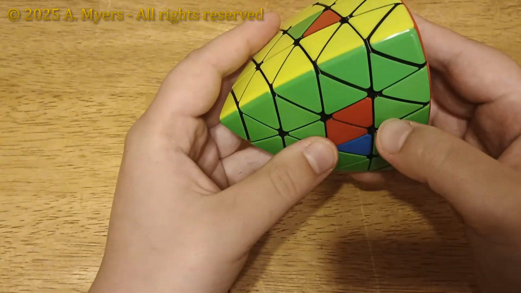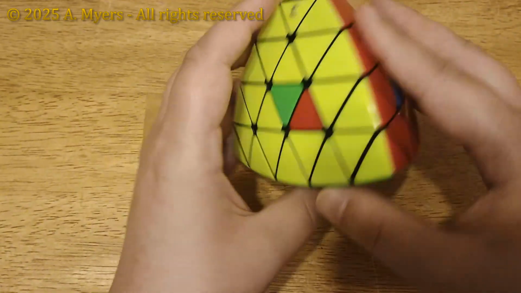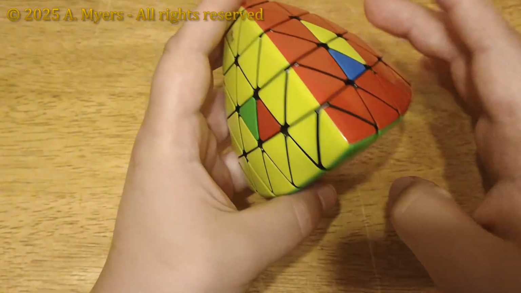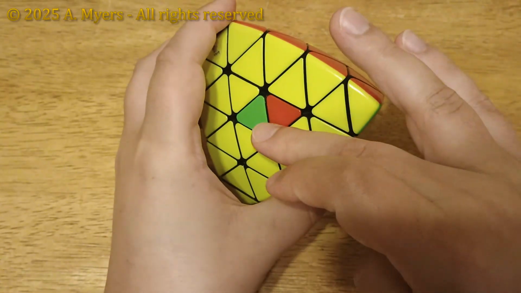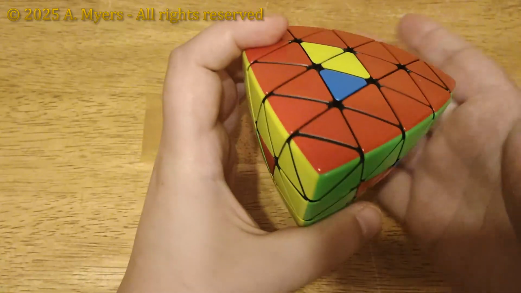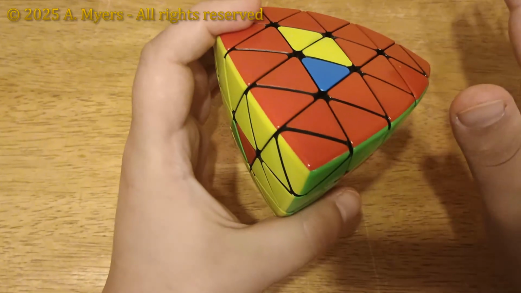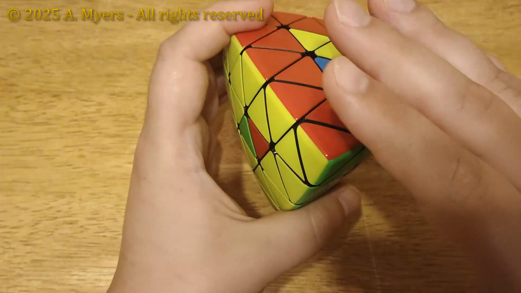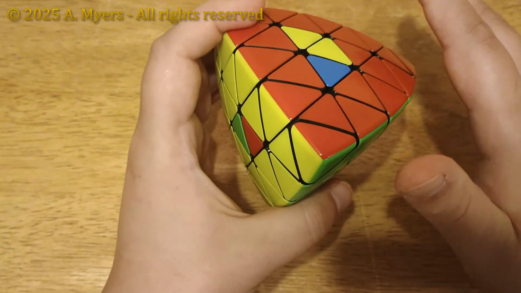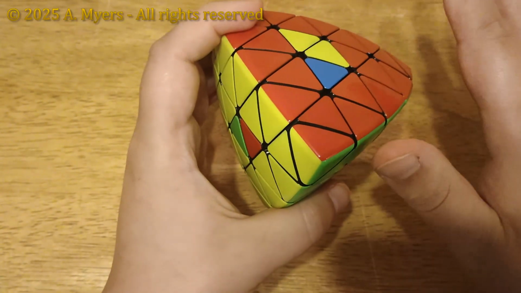Now we are going to check to see if 3 of these centers are unsolved, but 1 is solved. We don't want that. It can be all of them not solved, or all 4, but not 3.